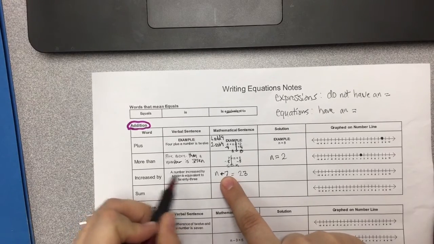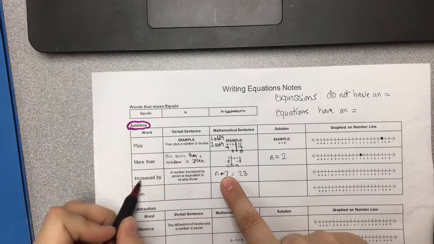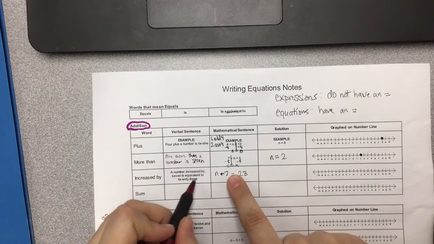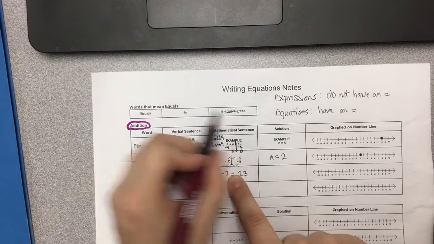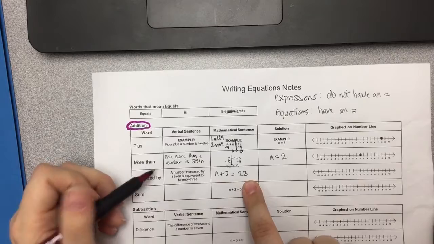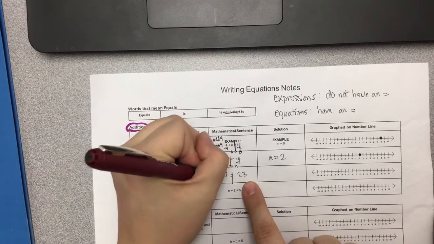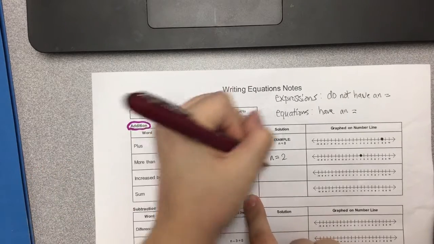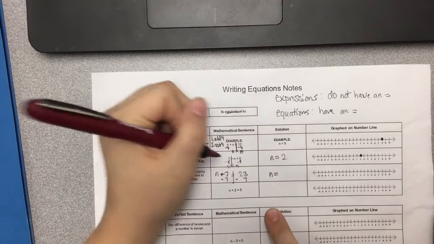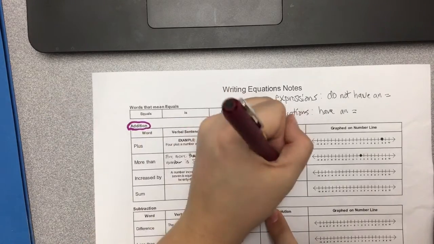I marked that as my variable n. Increased by, that means addition. 7 is equivalent to, that means equals, 23. All right, and if we solve this, subtract 7 from both sides, we end up with n equals 16.